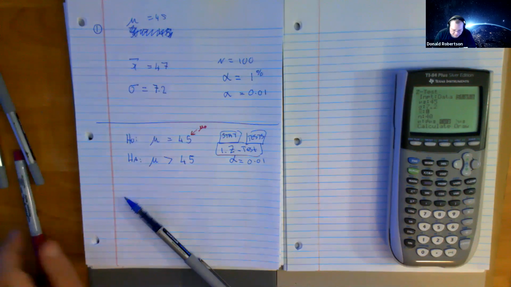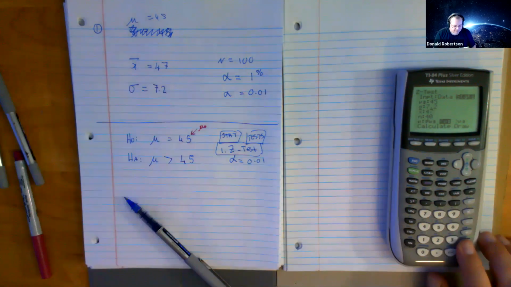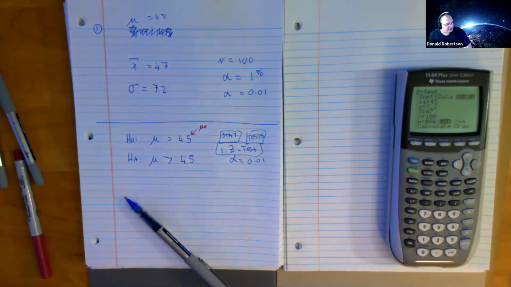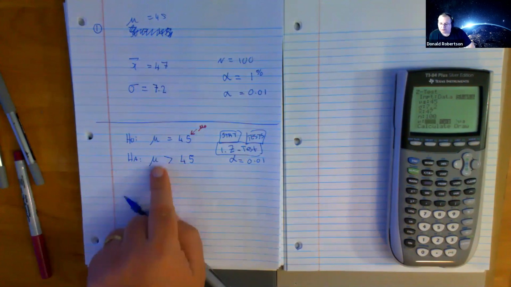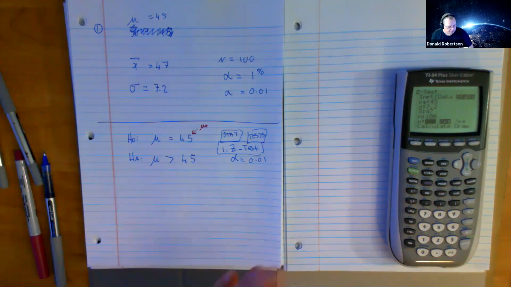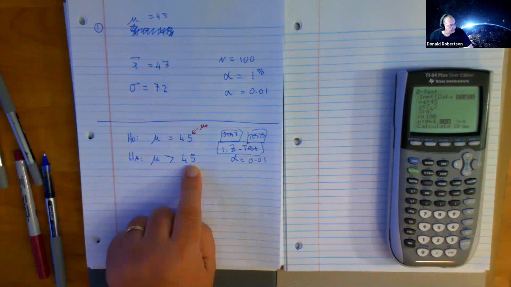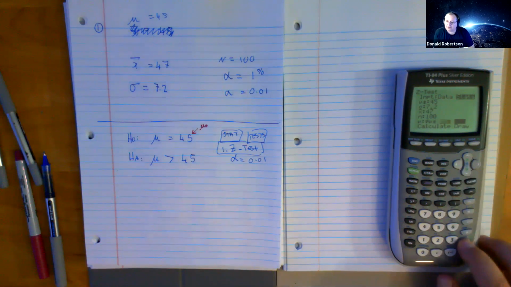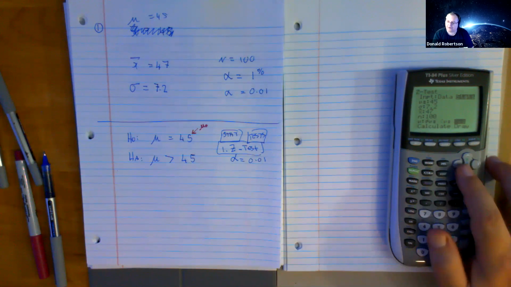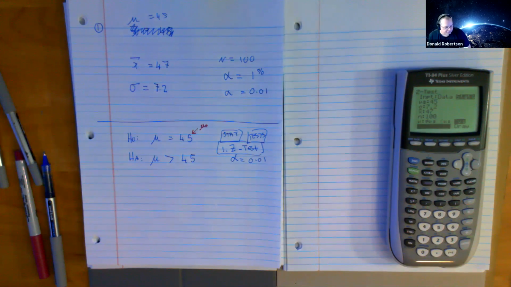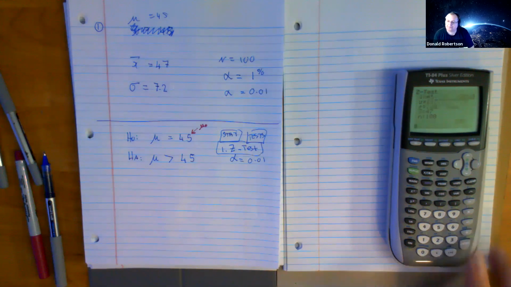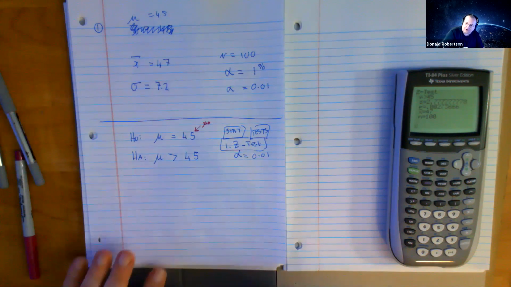X bar, 47. Sample size, 100. Now, do you see that it gives you a choice of less than, greater than, not equal to? Aren't we looking for greater than 45? So if I go to this one, do you see the guy at the end is greater than 45? If I move this down a bit, you see that guy there represents greater than mu naught, which is 45. And then you hit calculate. And you get all those numbers.